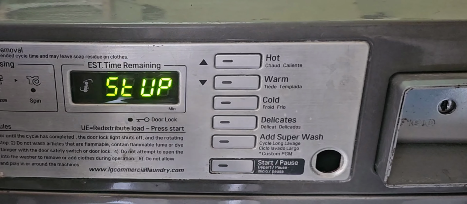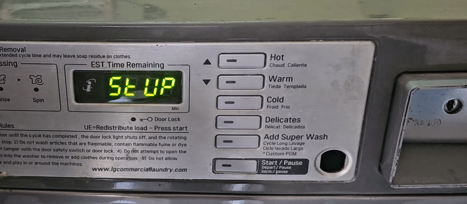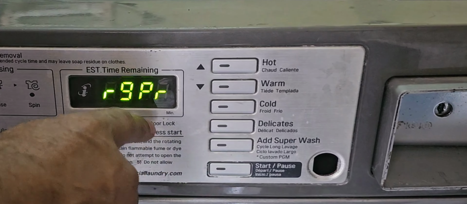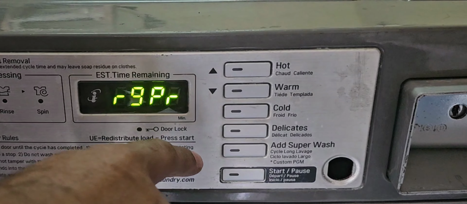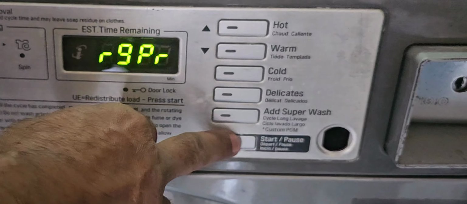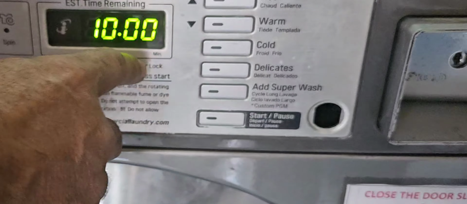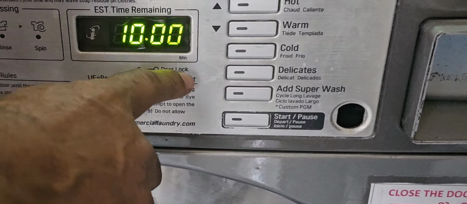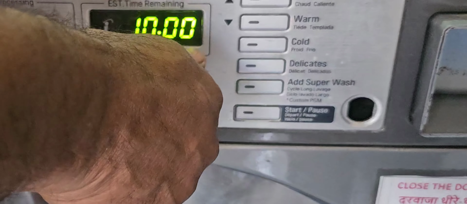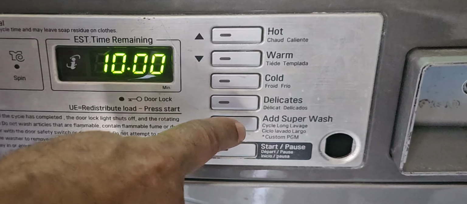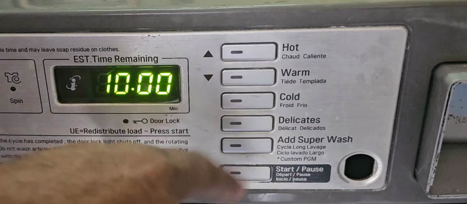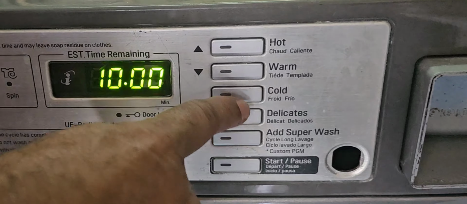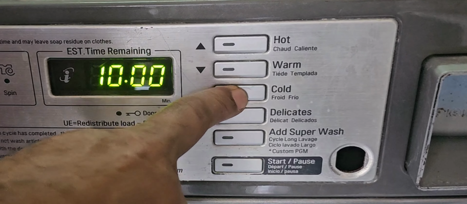After that it will come R9PR. You can see. After that I have to press the start button again. Now it's showing 10 dirhams. I'm selecting 10 dirhams here. Now we can change whatever you need as your requirement.